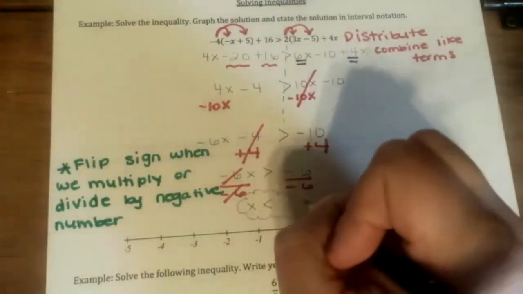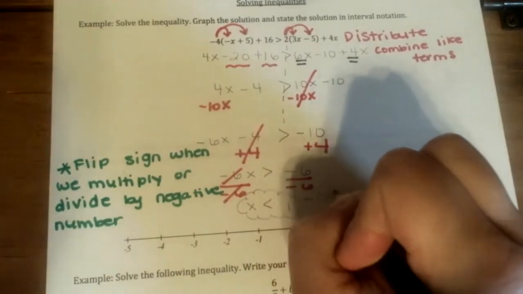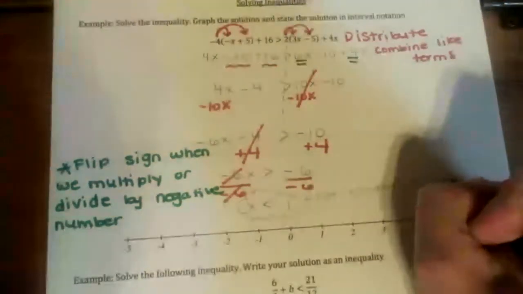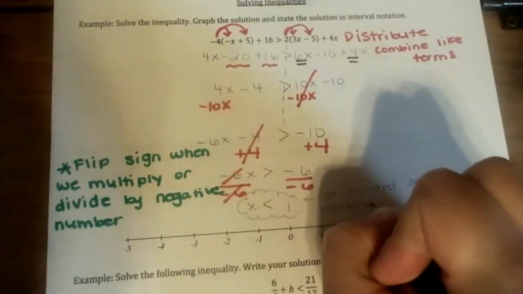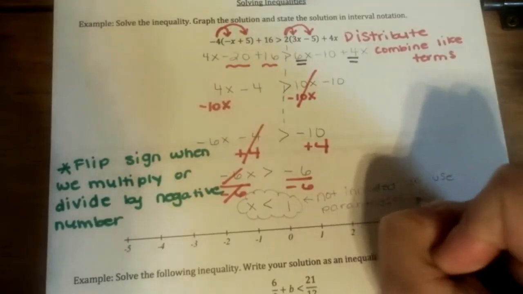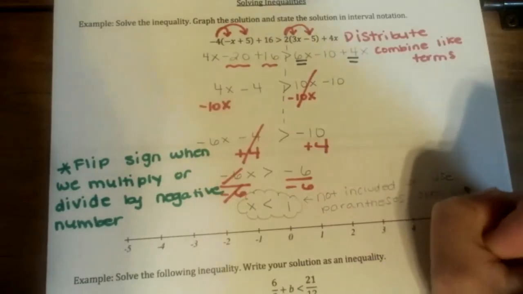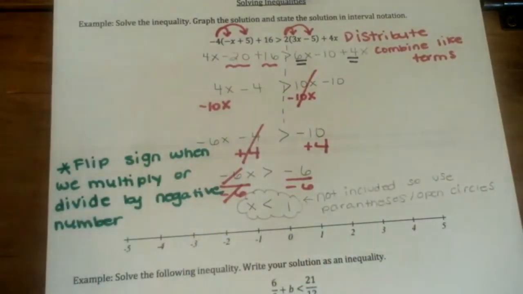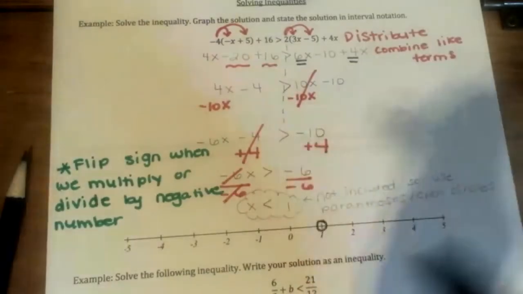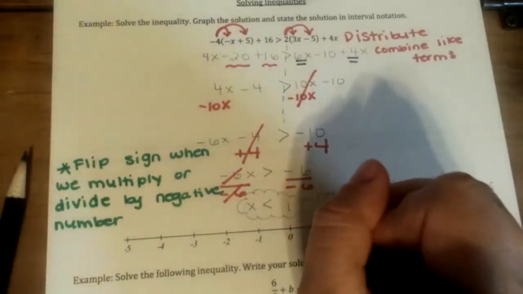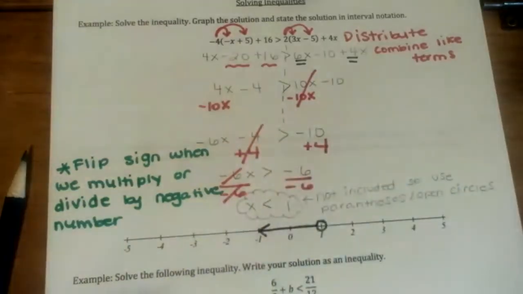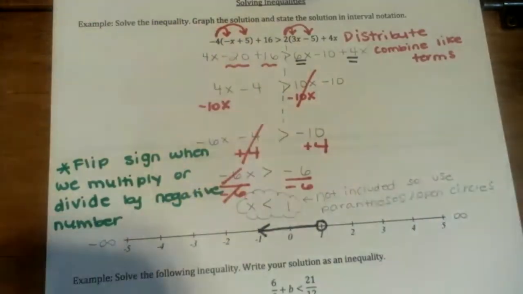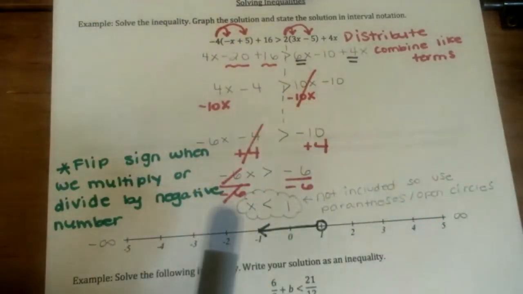Notice it's less than, so that means open circles, not included. So we're going to use parentheses to show that it's not included, and open circles. All right, so we're talking about positive 1. At positive 1, we're going to use an open circle because it's not included. And we're saying x is less than, so everything less than, everything to the left. Remember, our graph goes on forever towards negative infinity on the left and towards positive infinity on the right. So our graph is going on forever towards negative infinity.